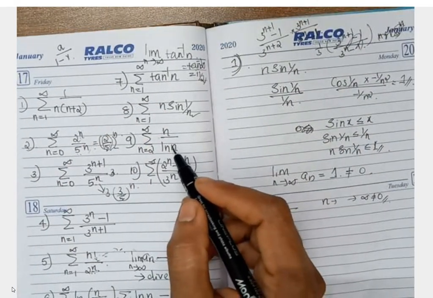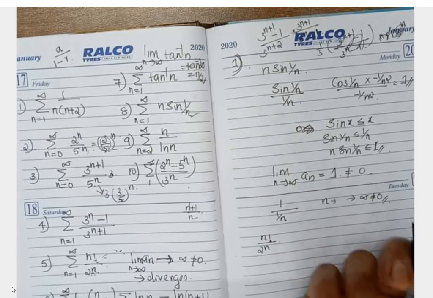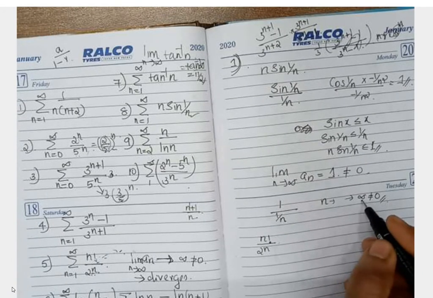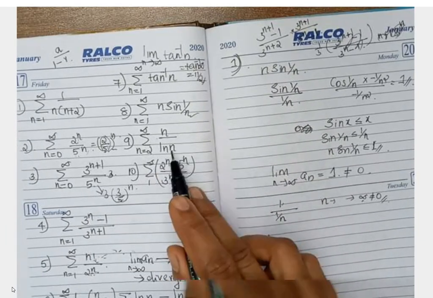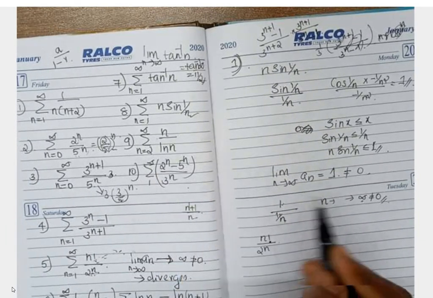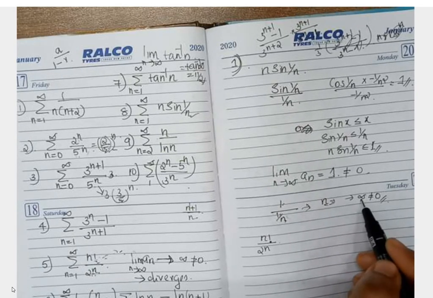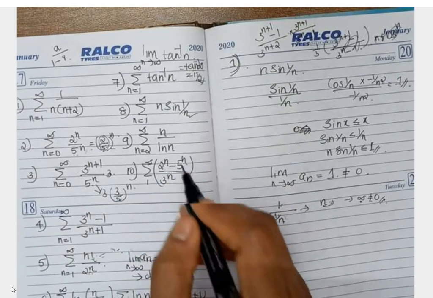Sorry, that converges to infinity here. The derivative of n is 1, the derivative of log n is 1 by n, so that will become n, and as n tends to infinity, that is equal to infinity, not equal to 0. So that diverges.